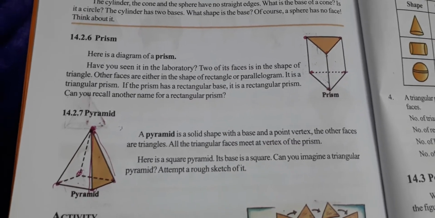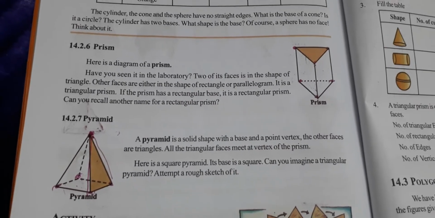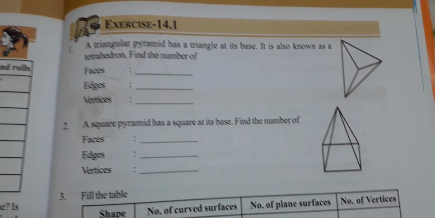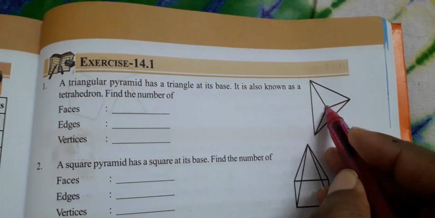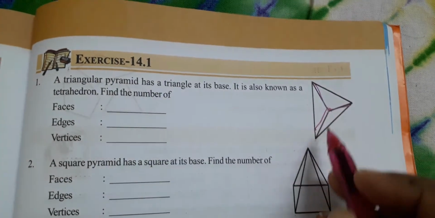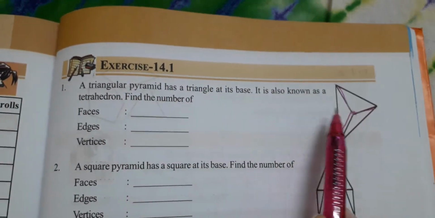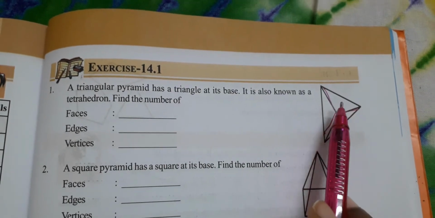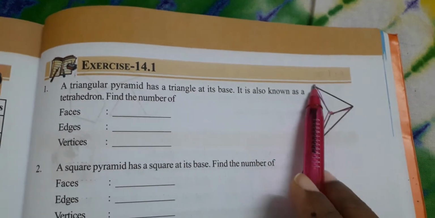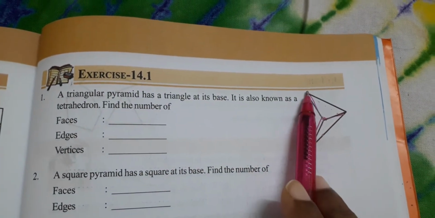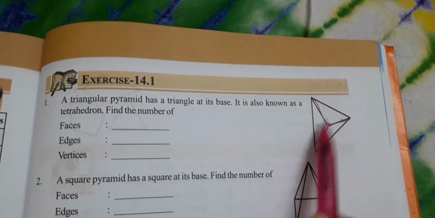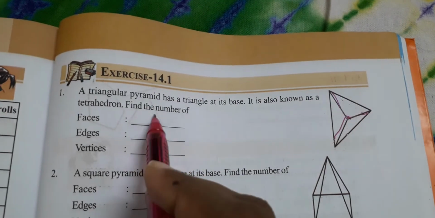Now let us see how to do the exercise. Here comes the exercise. What is there? A triangular pyramid is there. Pyramid means, as I said, from one point all the edges will come out like this. So it's a pyramid. Here he is saying that a triangular pyramid is given. How many faces, edges and vertices are there? Will you do it? Yes, you can do it very easily. See, this is the base of the pyramid. So one face, and next 3 faces with the 3 sides. 3 plus 1, 4 faces. So how many faces? 4 faces.